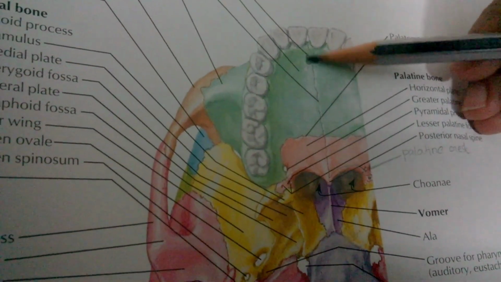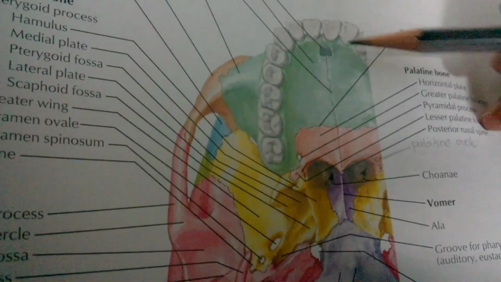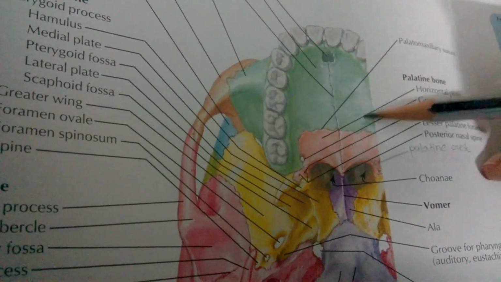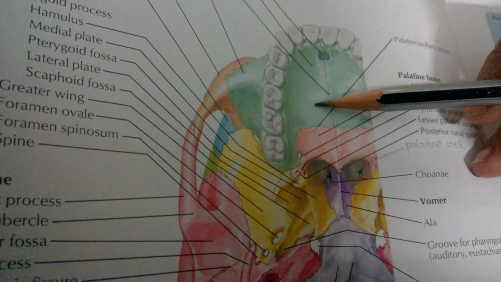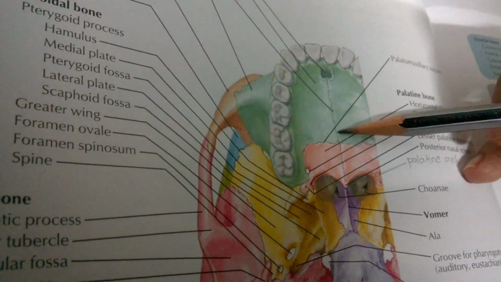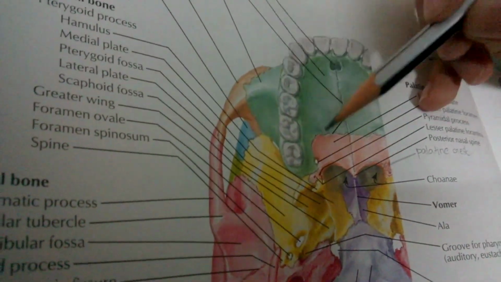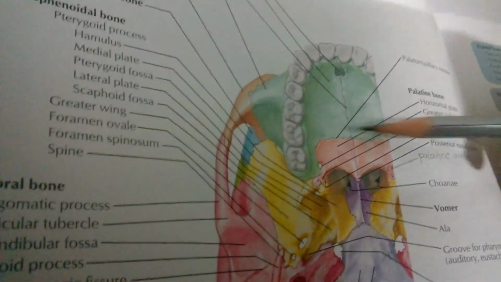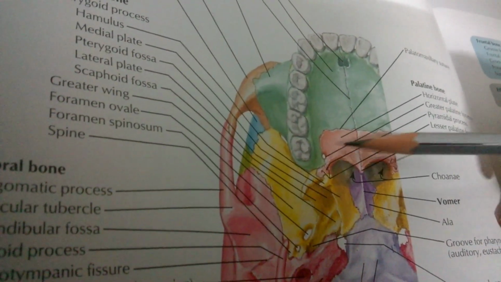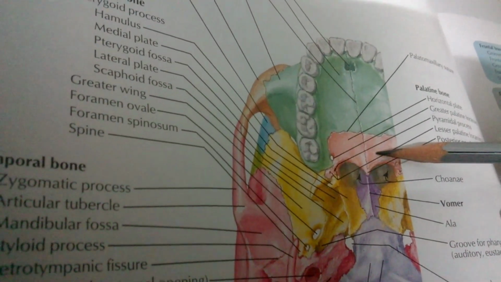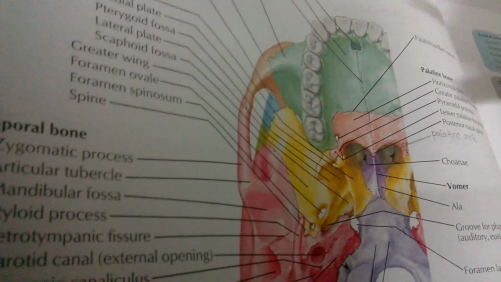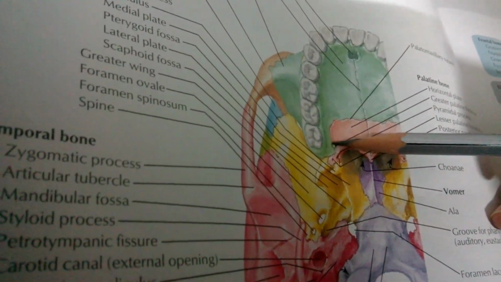This is the incisive fossa right here. Okay, this is the palatine process. This whole green part is the palatine process of the maxilla bone. Okay, this is the intermaxillary suture. Now this is the palatomaxillary suture because this red part is the palatine bone. The red part that you can see, that is the horizontal plate of the palatine bone. Okay, this is the greater palatine foramen. You'll see it in the skull also. This is the greater palatine foramen right here.